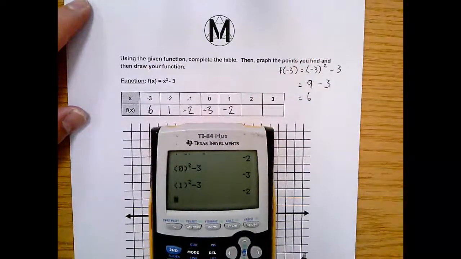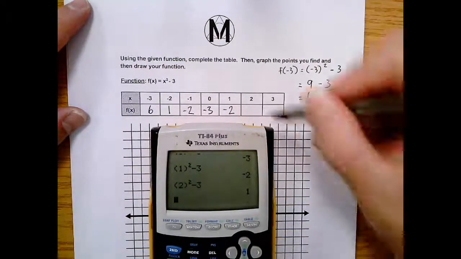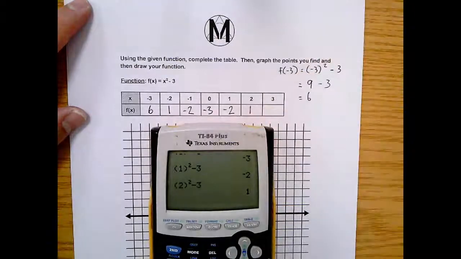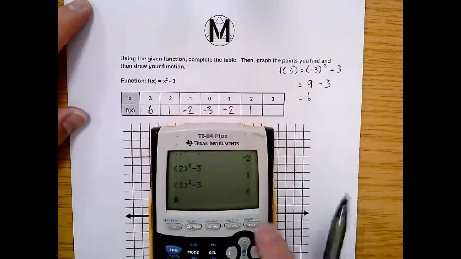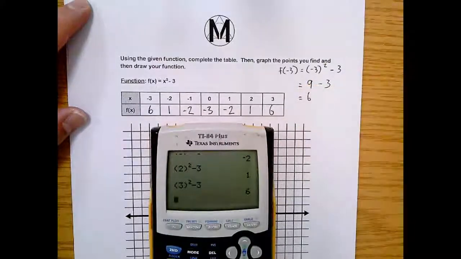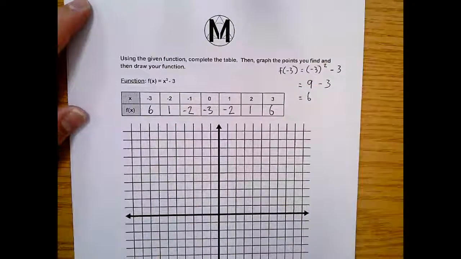And I don't have to waste so much time writing out stuff that, if you can do it once, you can do it every time. Okay. Last one, and you can tell right now it's going to be, what's that? 9 minus 3 is 6. But we'll do it. There you go. So there, using my calculator, I quickly got all of my inputs and all of my outputs.